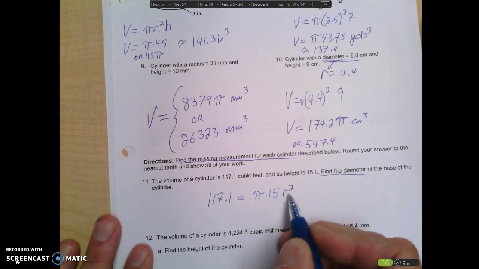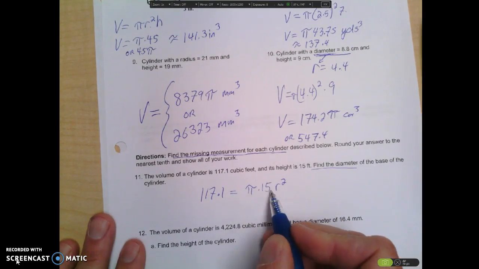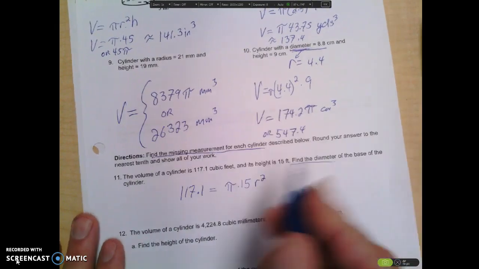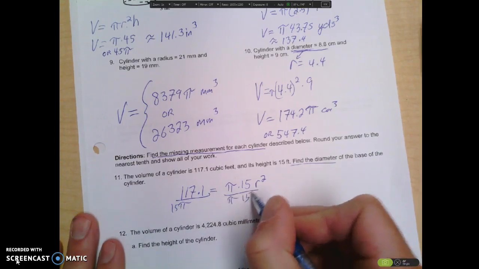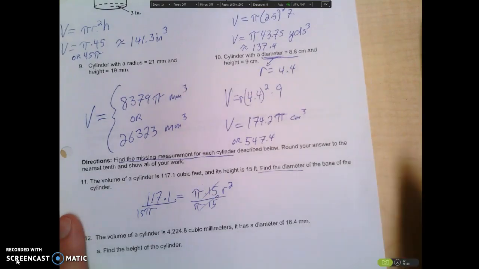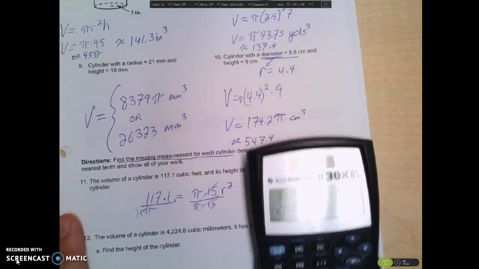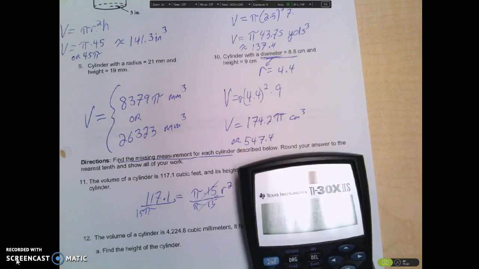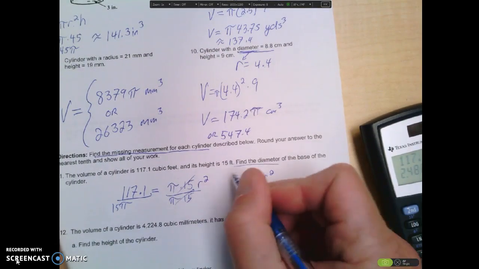So we're trying to isolate r squared. And how do you do that? Well, you just got to divide by pi and 15. So doing that, divide by pi times 15, or 15 pi. That will cancel that. So now that's just a number divided by another couple of numbers multiplied together. So let's see. 117.1 divided by 3.14 times 15 equals 2.486. Good enough.